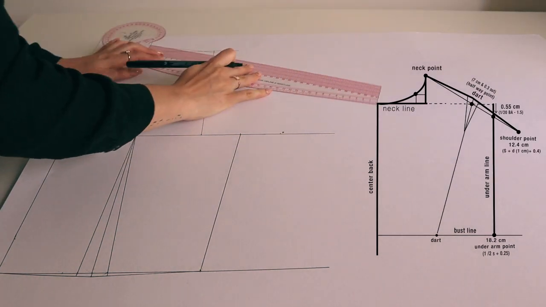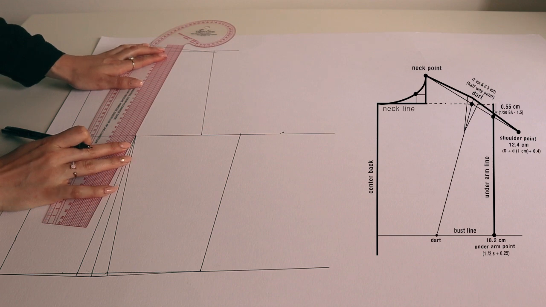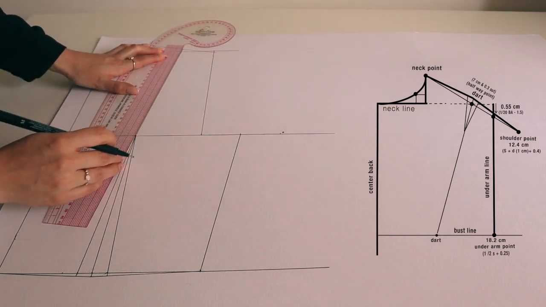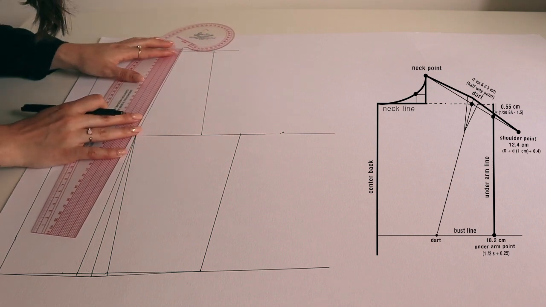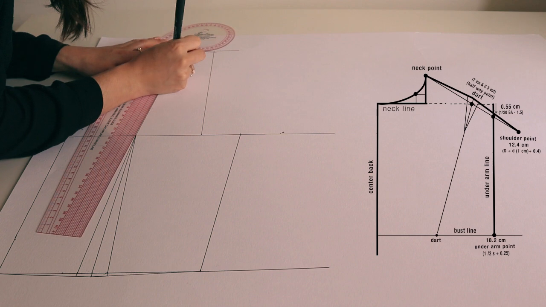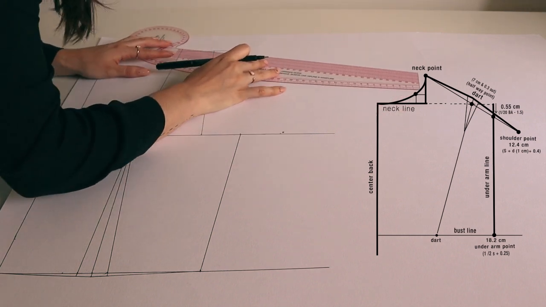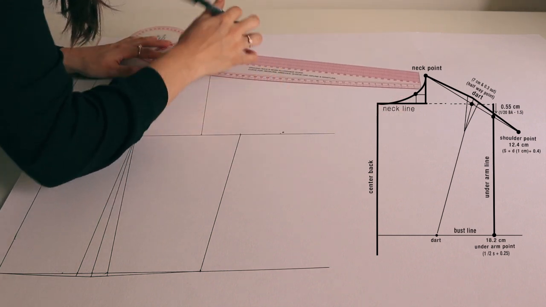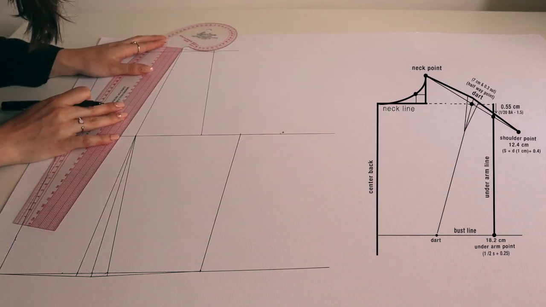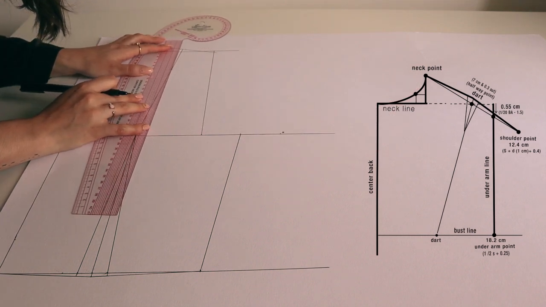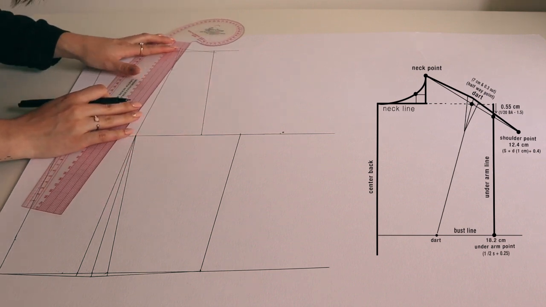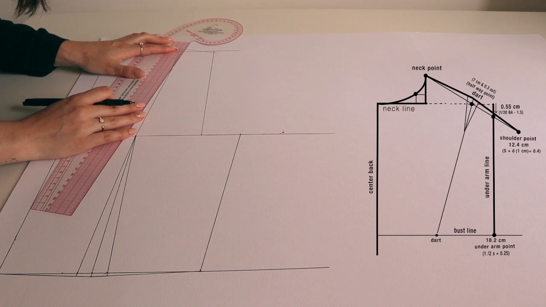The next step is to find the midpoint in this line. This will be the middle of your dart. We'll have to connect this point to the tip of the dart from the bottom. The dart from the top will be 7 centimeters long, so go ahead and mark that. And in terms of the width, it will be 1 centimeter, so that means half a centimeter to each side. As soon as you have those points marked down, go ahead and connect them to the tip of the dart. Make sure that the dart folds perfectly.